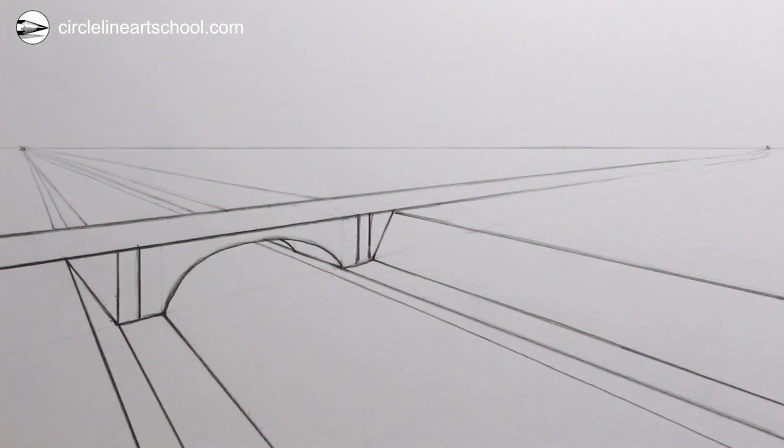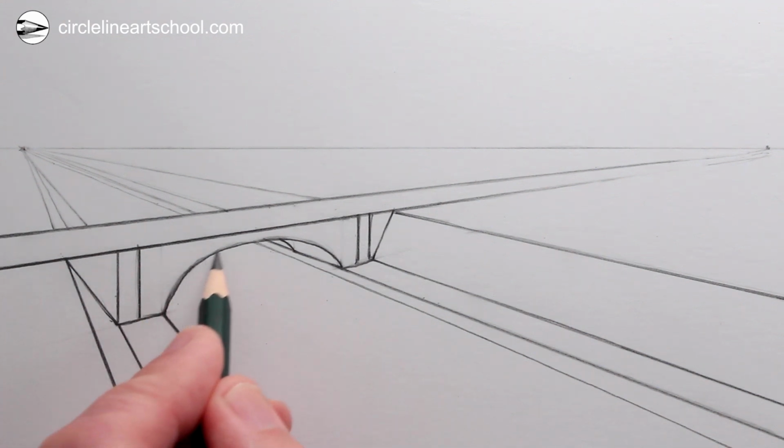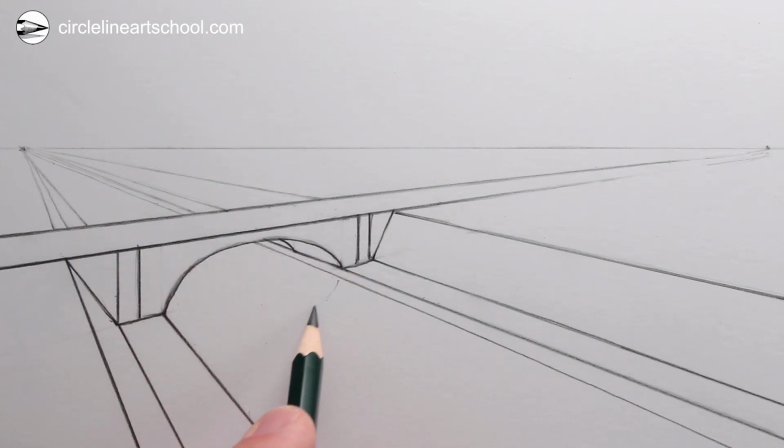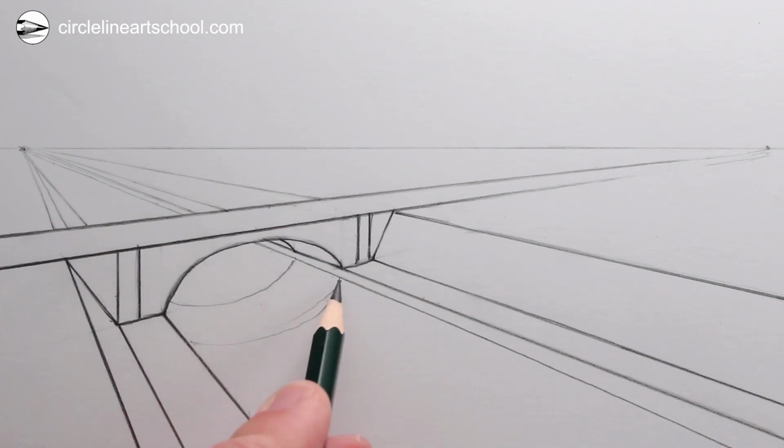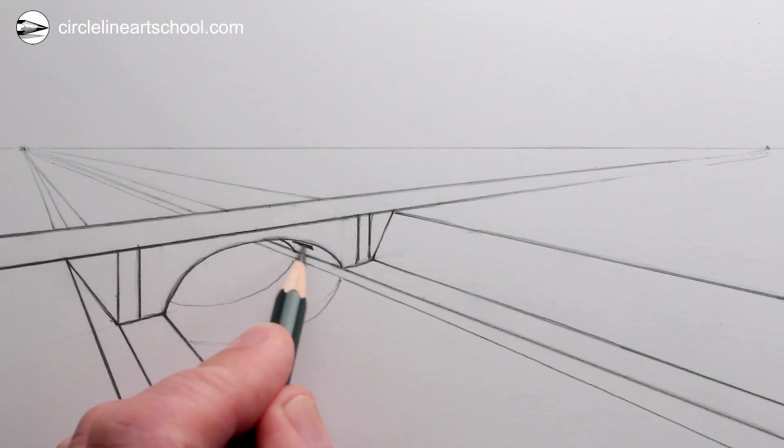So that is one way to draw a bridge using two-point perspective. For this drawing I use a 4B pencil. You might like to draw a curve for the reflection in the canal of the curve of the bridge. And then you might like to add some shading, some tonal values to your drawing.